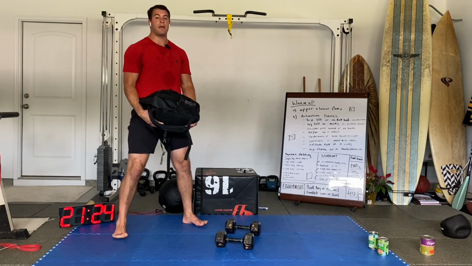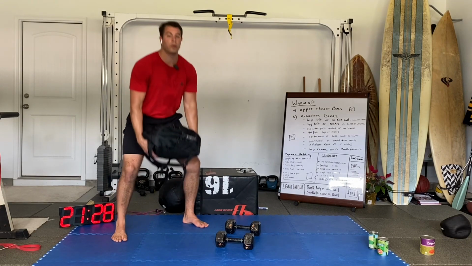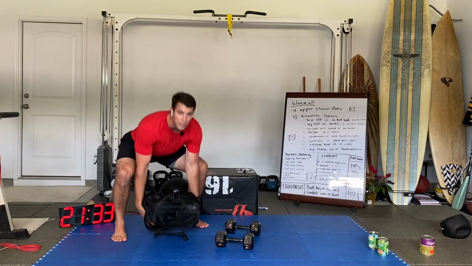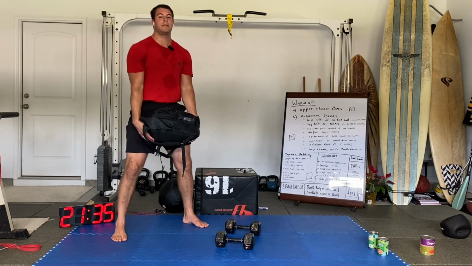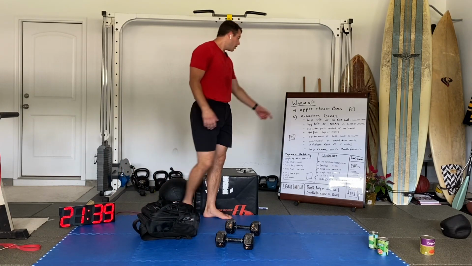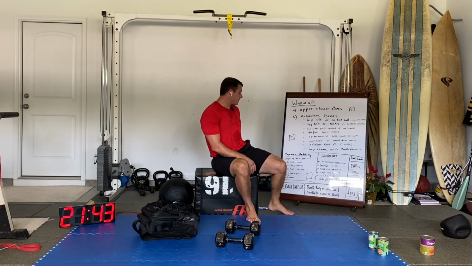Up. 7. Down. Up. 8. 2 more. Down. Up. 9. 1 more. Down. Up. And 10. Good job. Woo! Take a breather. You just finished the iso rotation and the single arm press.